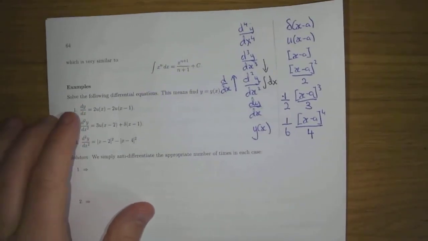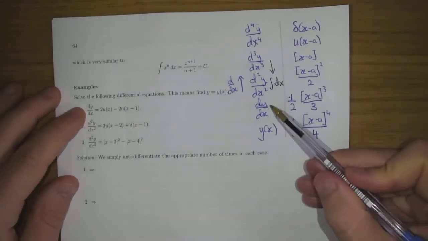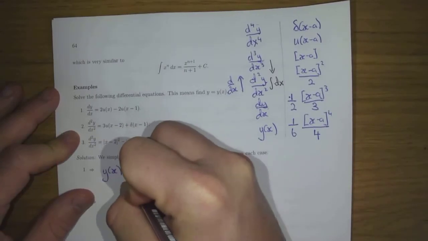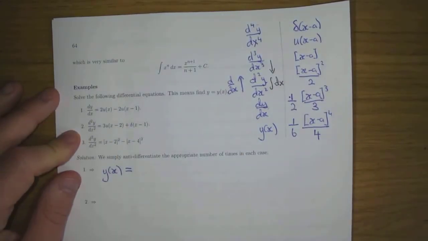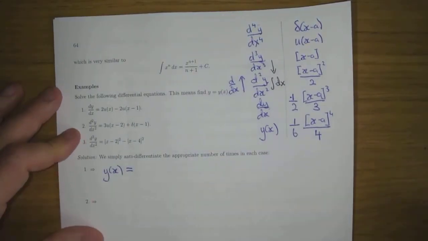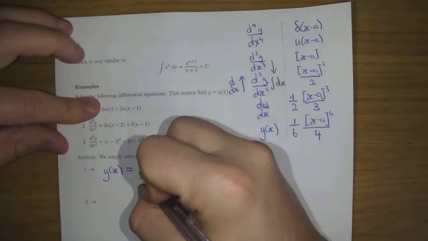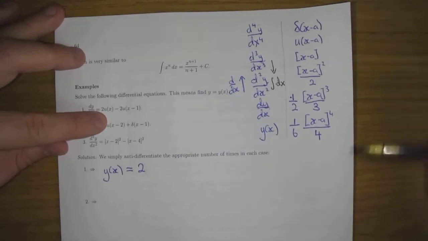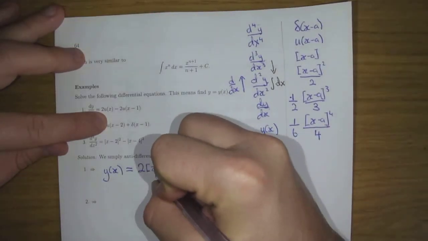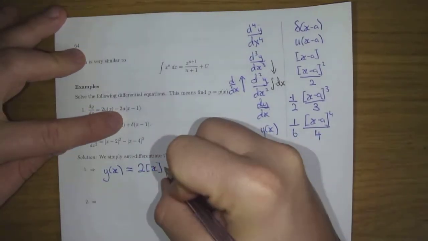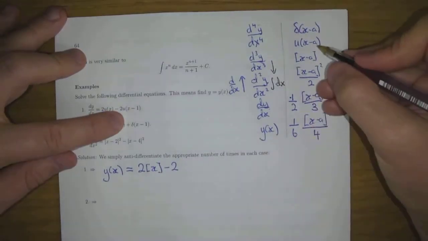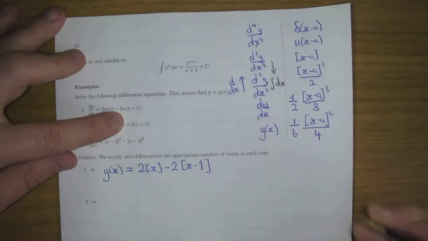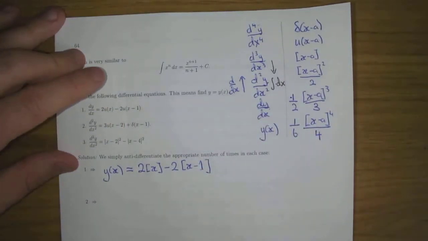So here, anti-differentiating both sides. If you anti-differentiate dy/dx, you get y of x. We're going to anti-differentiate term by term, fixing constants. So we'll fix the 2. What is the antiderivative of u of x? It will be square bracket of x. Minus, fix the 2, the antiderivative of u of x minus 1 is square bracket of x minus 1. And then we pick up a constant.